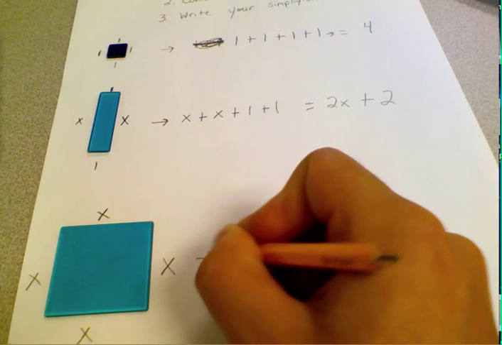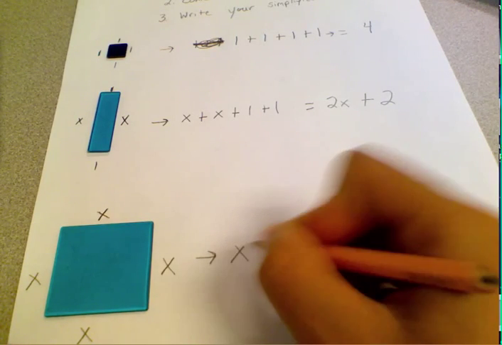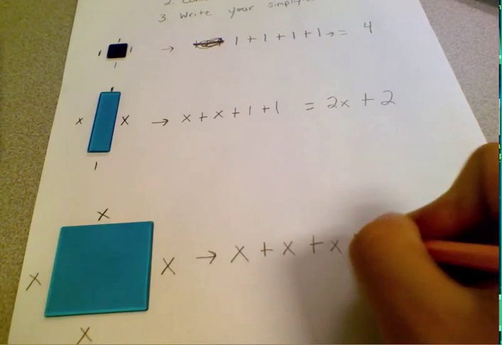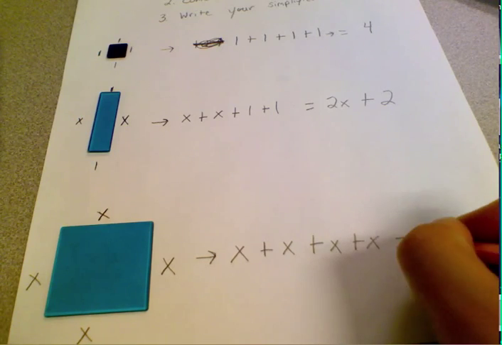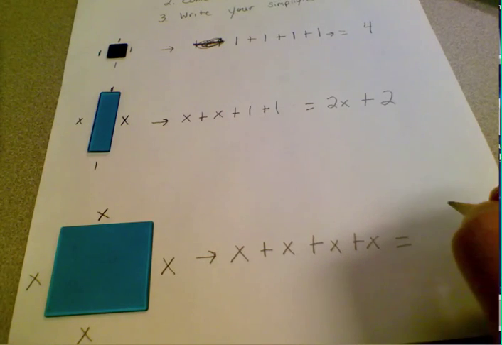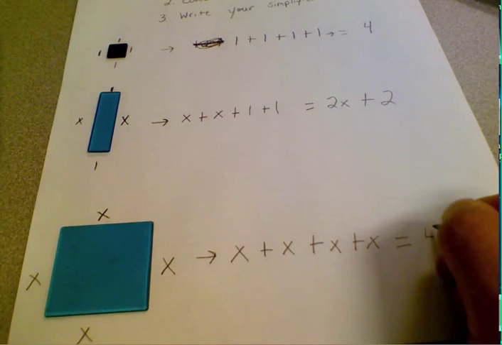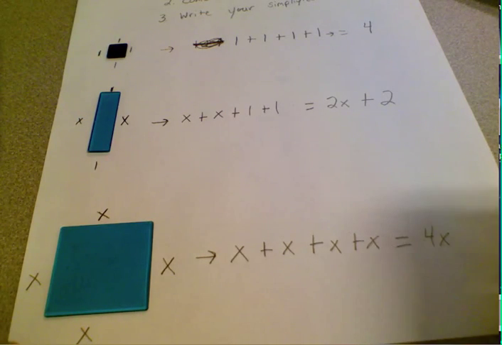So now I'm going to go ahead and combine like terms. I have x plus x plus x plus x. And that, as a simplified expression, gives me, how many x's do you see when you add them all together around the outside of the figure? I see 4x.